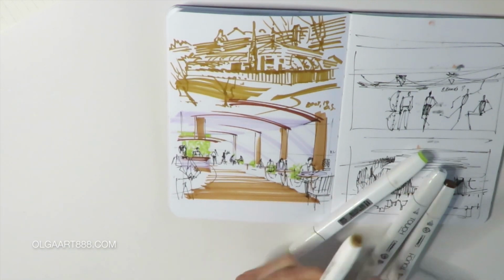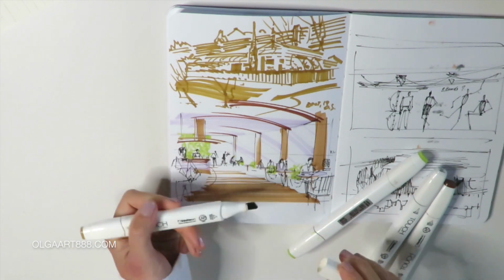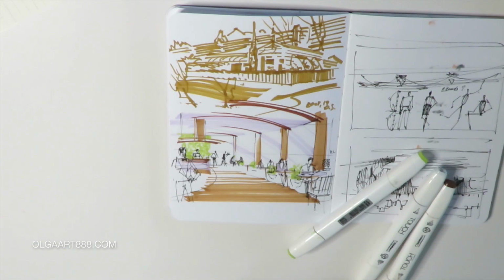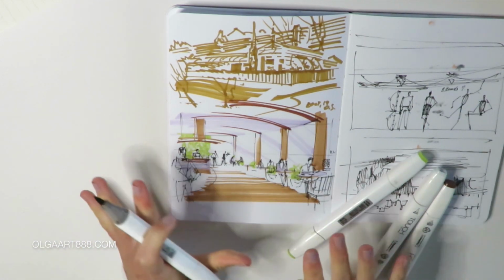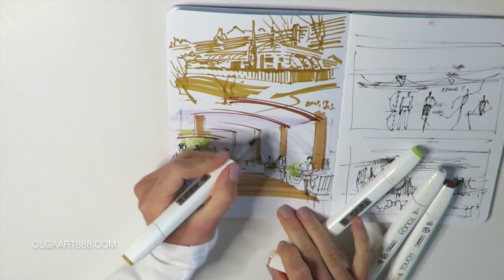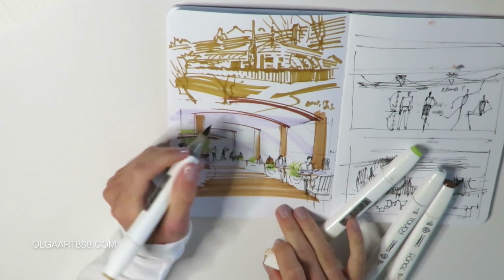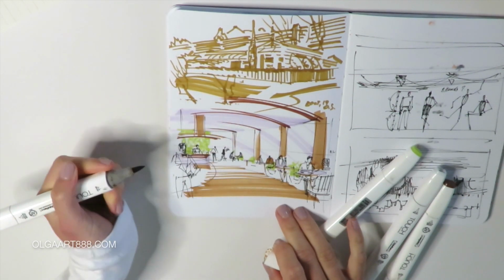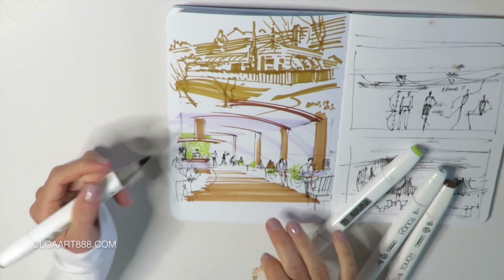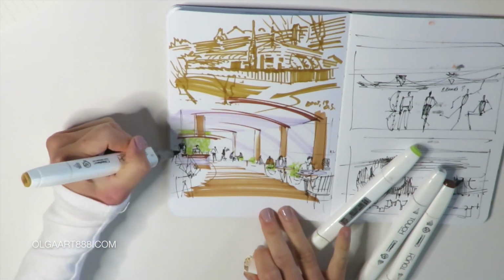Now I'll be switching to the next color. And this one, so here you can either use a chisel nib or a brush one. So since we're working with kind of organic form, right, people, we can use like really nice soft lines, because chisel nib, they will give you more bold lines and so much more precision.